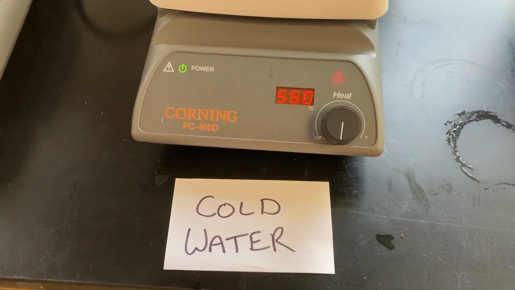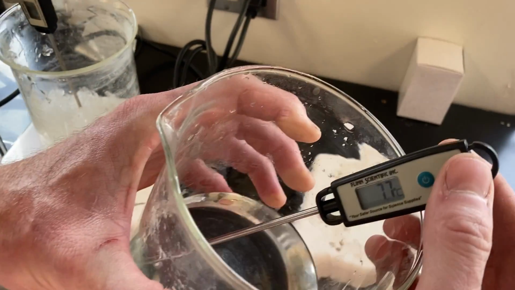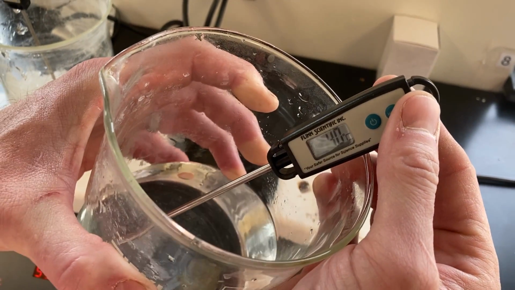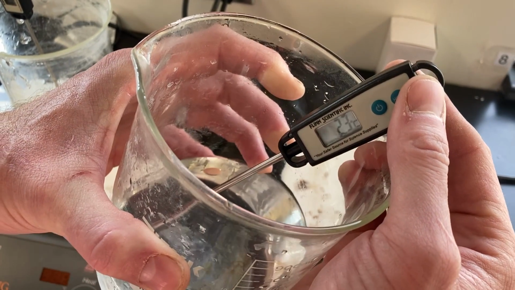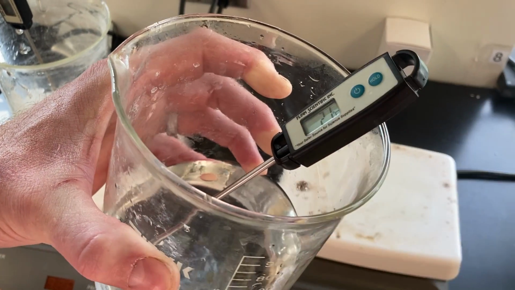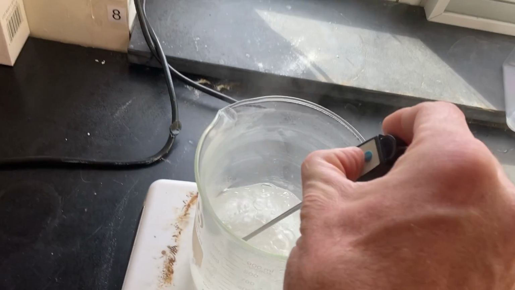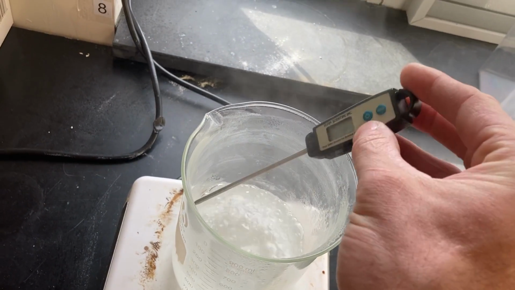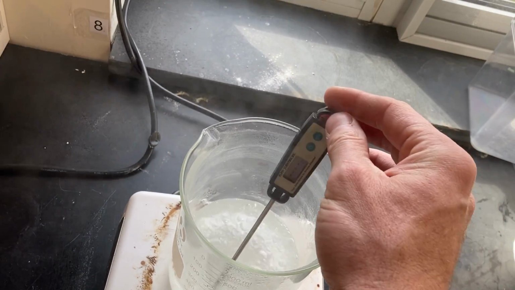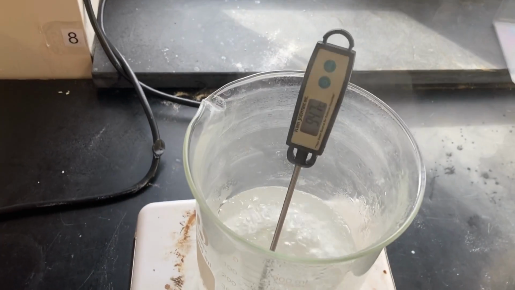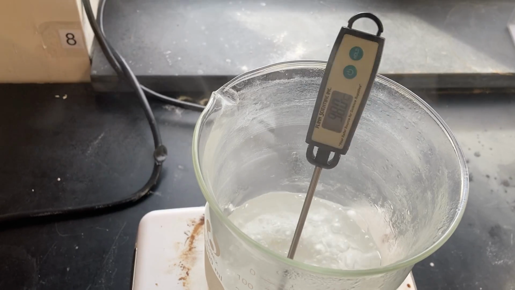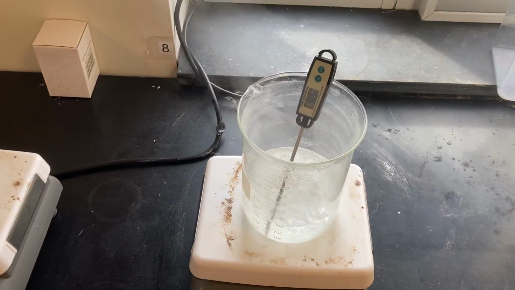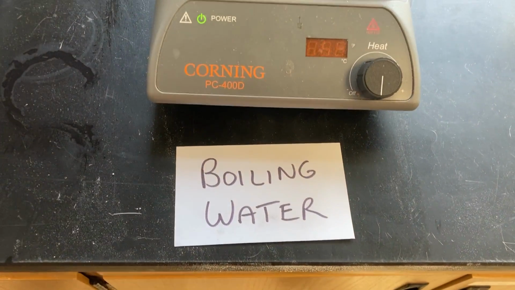In the next one, we're going to take the initial temp and see what it looks like in here. This is water that has been chilled in ice, so we're going to wait till it reaches its stabilizing temperature. And then the last, we're looking at boiling water, and you'll see its temperature stabilize here soon. We're keeping track of what it looks like through time as it's being heated.